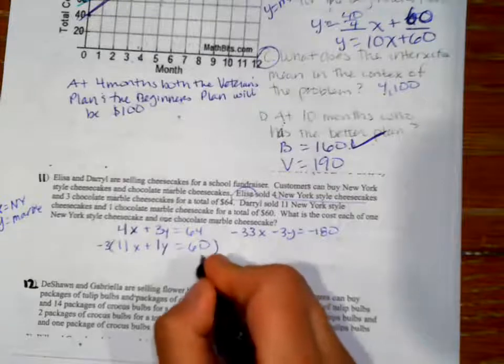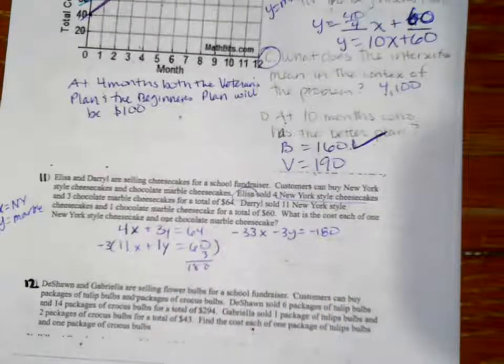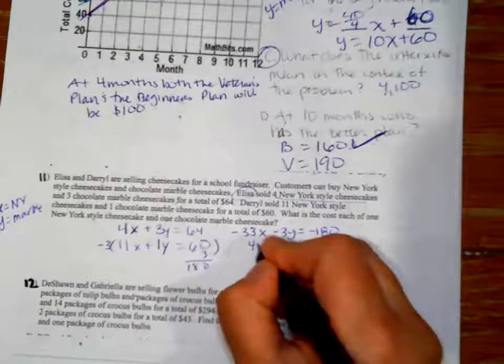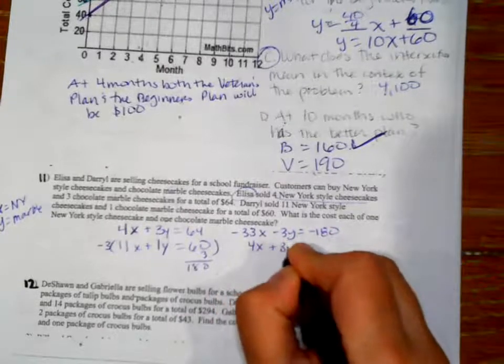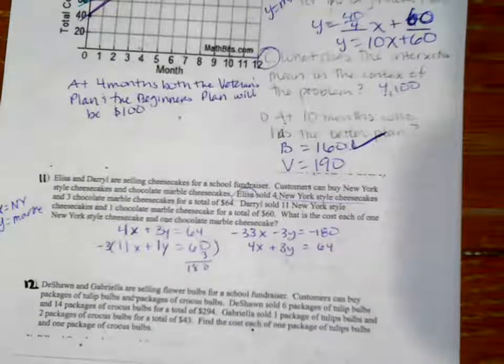Okay, because that's just 3 times 60 right there. And then I've got positive 4x plus 3y equals 64. Let's see. Hopefully this will work out with a nice whole number. If it doesn't, then we probably did something wrong. Or maybe this problem's just wrong since not everything on the internet's great.